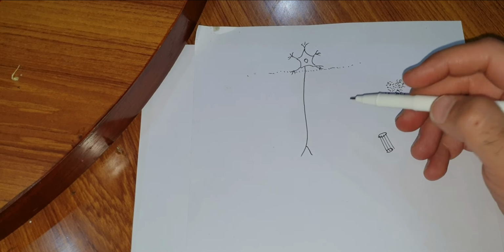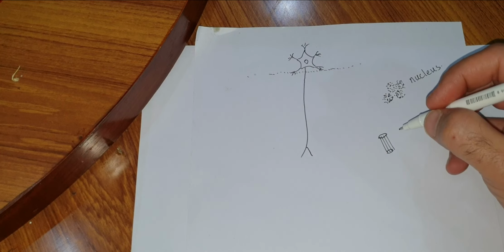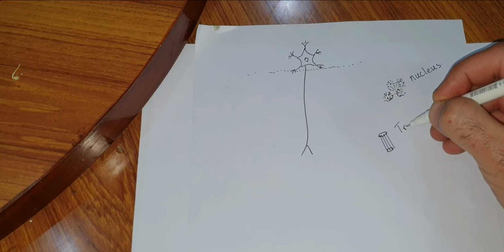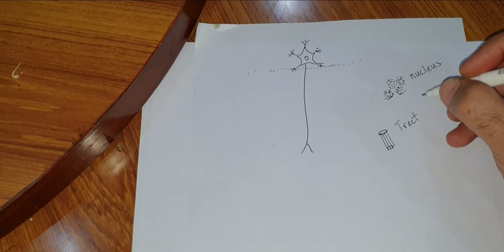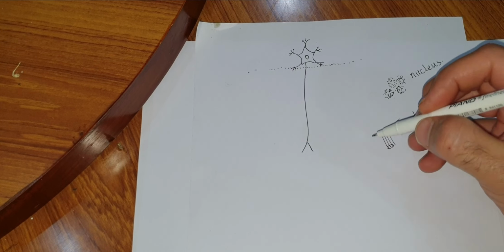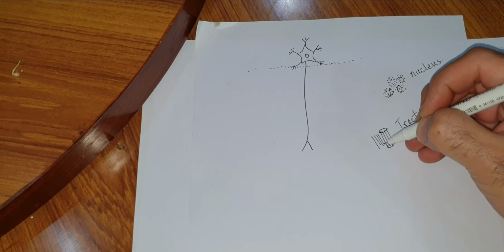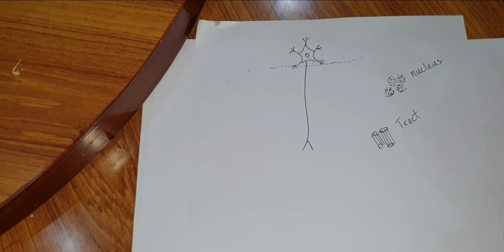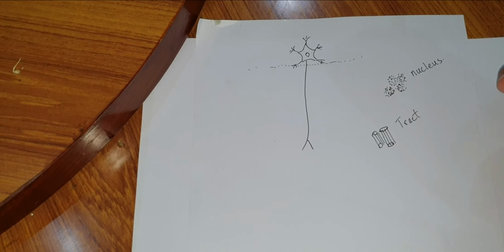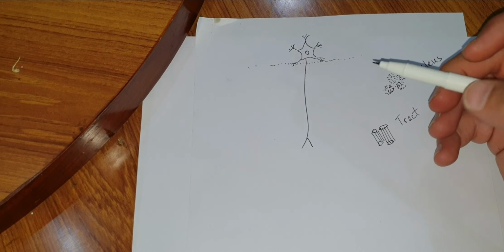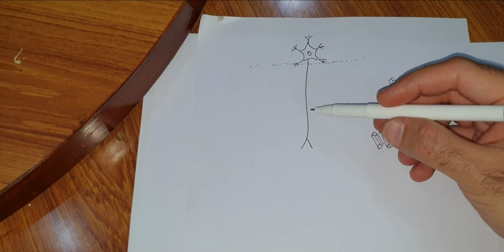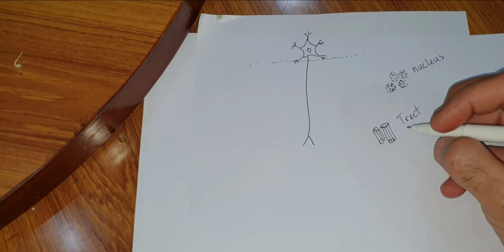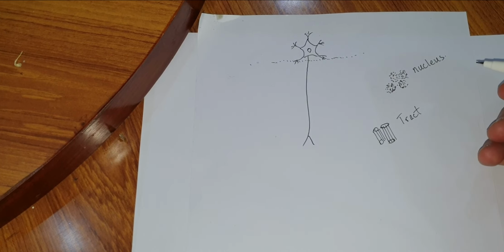So a collection of axons inside the central nervous system is called a tract, and when many tracts combine, they form a structure which is called white matter. So white matter is basically a collection of tracts, and a single tract is a collection of axons. Now if these axons leave the central nervous system, they form a structure which is called a nerve.